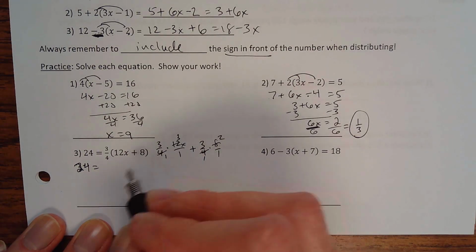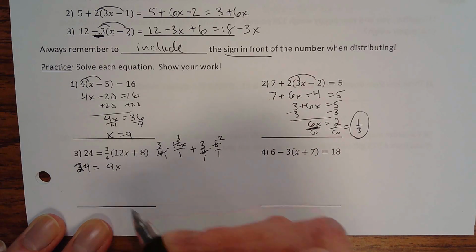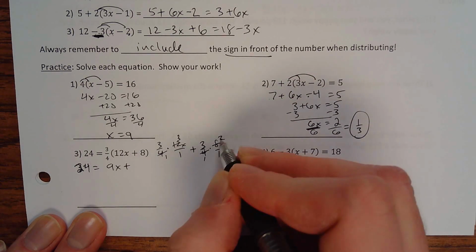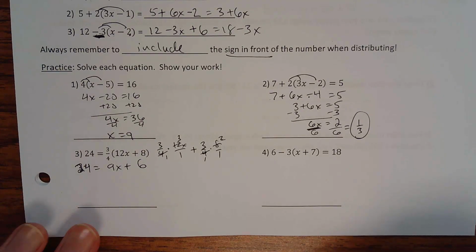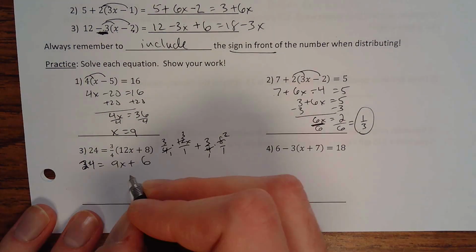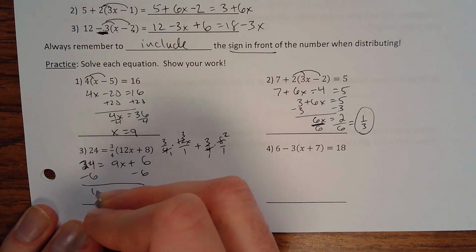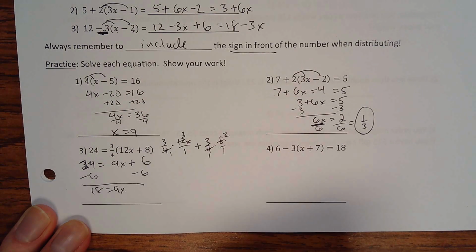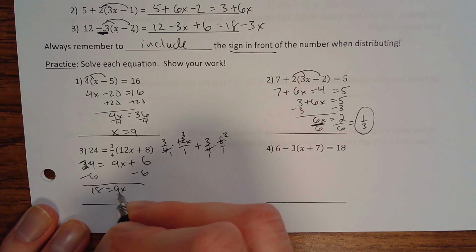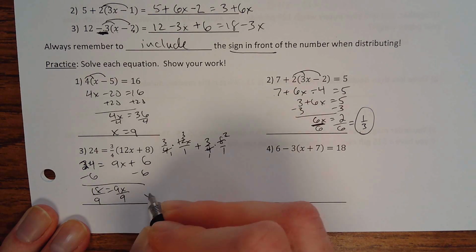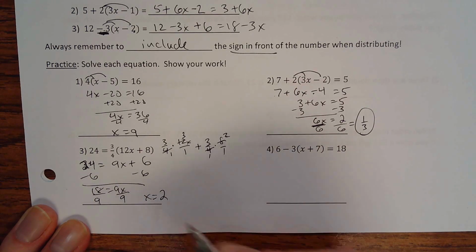So I got 3 times 3 would be 9x plus, and then 3 times 2 is 6. Okay, look for something you could add or subtract first. I'm going to subtract 6 first. I've got 18 equals 9x. Now divide by what's with x. So x would equal 18 over 9, which is 2.